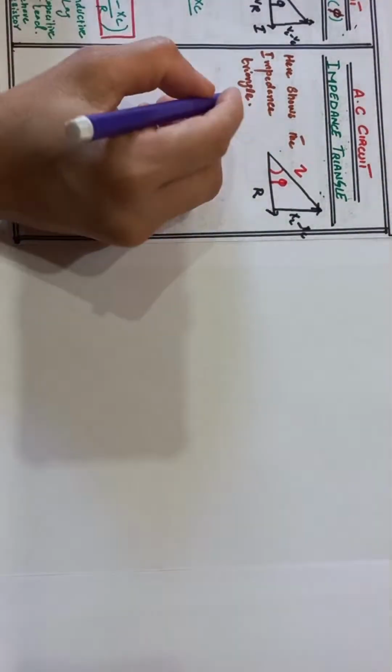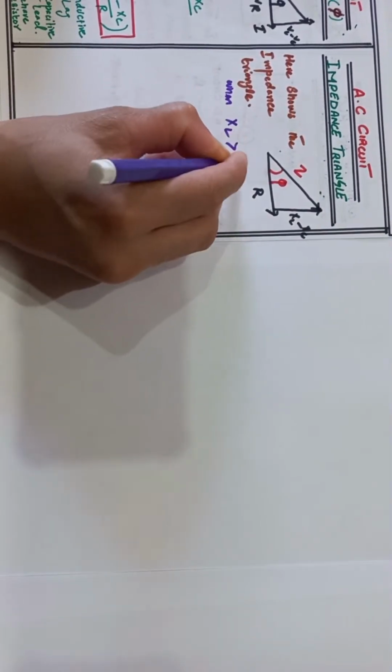So here is the impedance triangle when XL is greater than XC, when the inductive reactance is greater than the capacitive reactance.